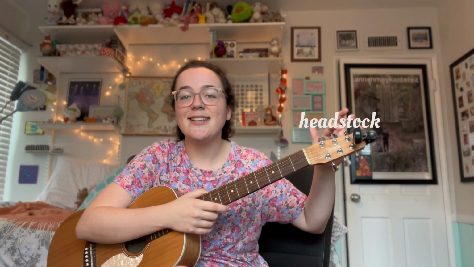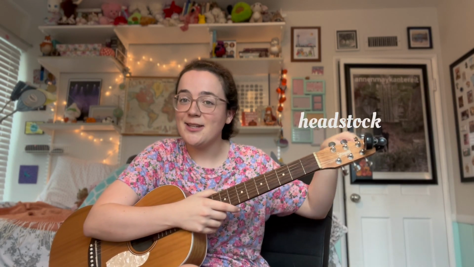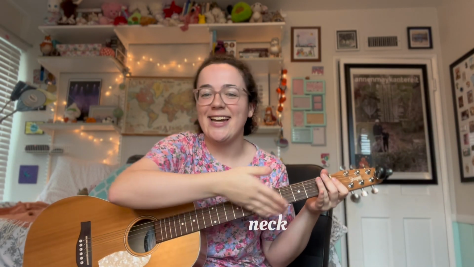This is the body of the guitar. This is the headstock with the tuning pegs where we tune our strings. This, by the way, is a tuner. If you don't have one, 10 out of 10 would recommend. This is the neck of the guitar. The spaces in between these metal lines are called the frets, and that's what we push down on to play notes on the guitar.